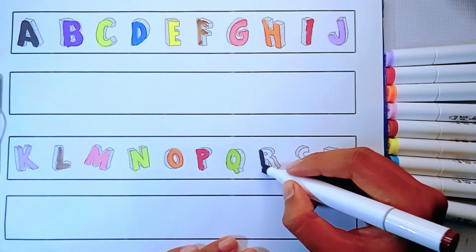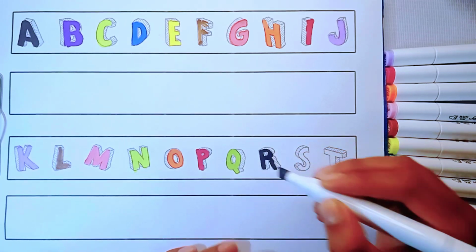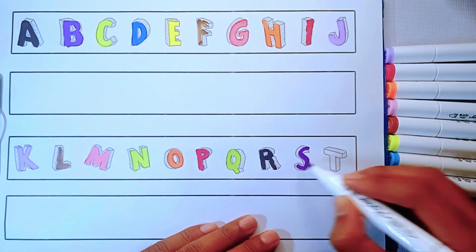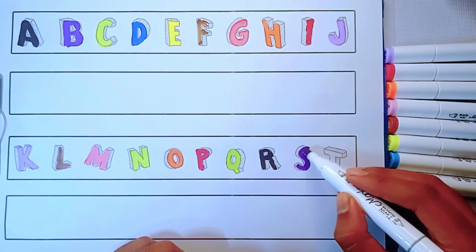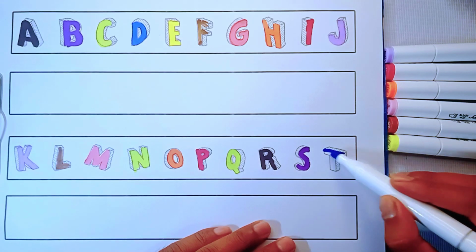R is for rabbit. S is for sheep. T is for tiger.